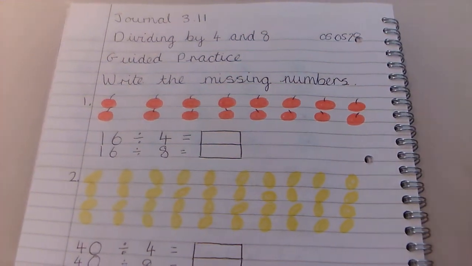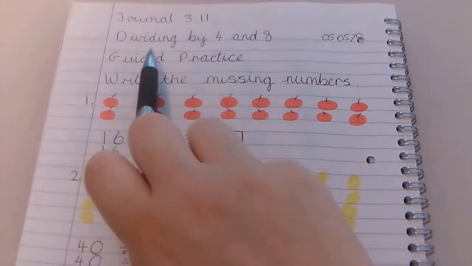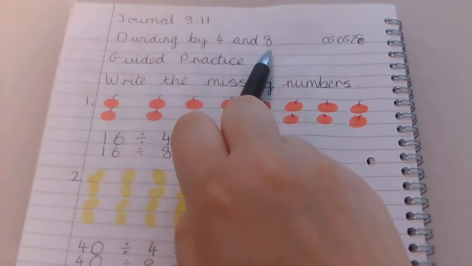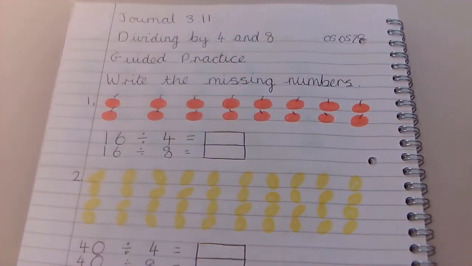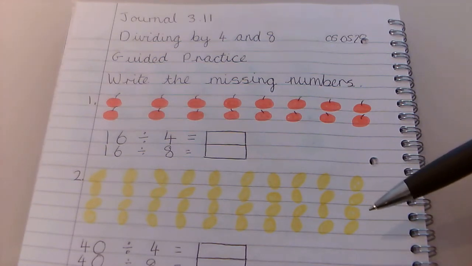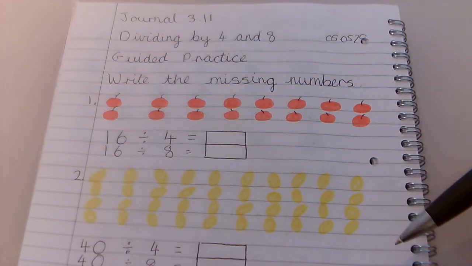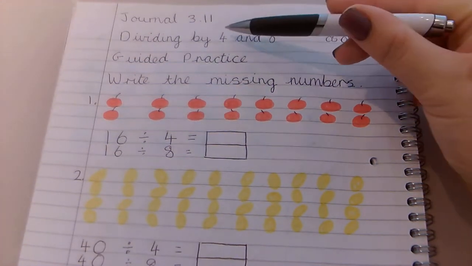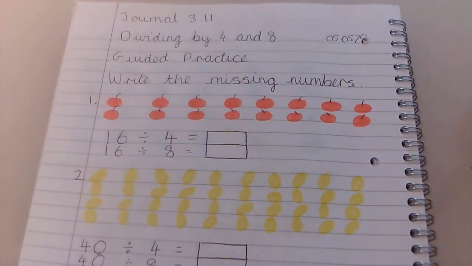Okay, year 3. So today we are going to be dividing by 4 and 8. Now when we were multiplying by 4 and 8, we noticed a pattern. We noticed that whatever we multiplied 4 by, if we multiplied 8 by the same number, the answer was twice as much. Now we know that because 8 is twice as big as 4. I wonder how that is going to help us with our dividing today.